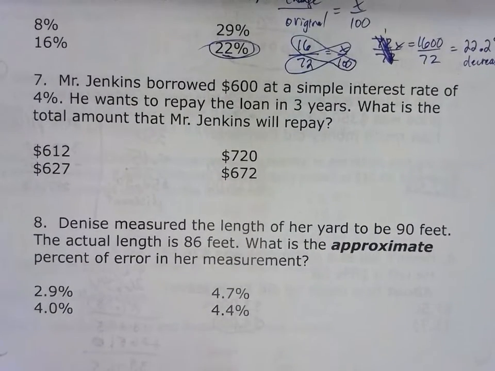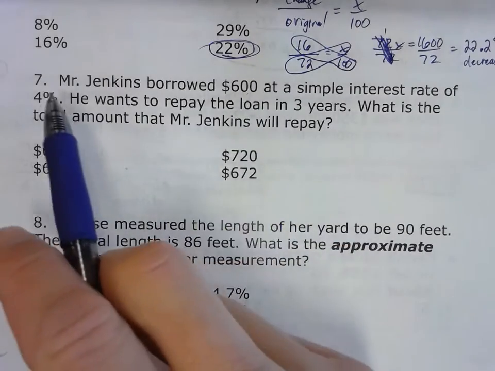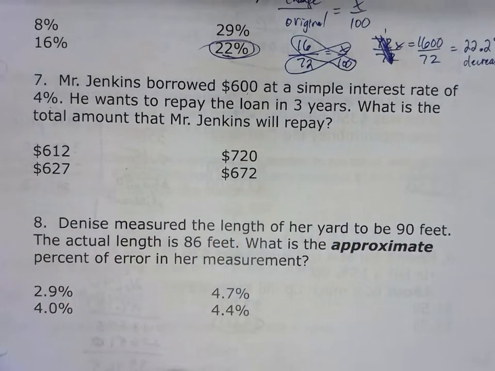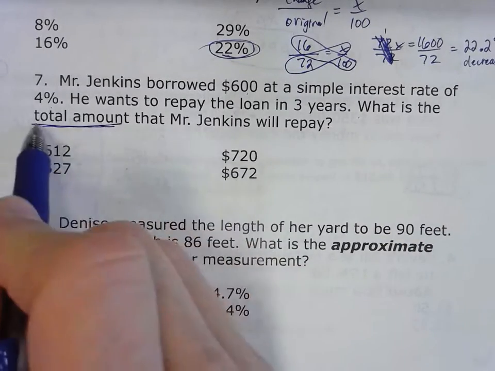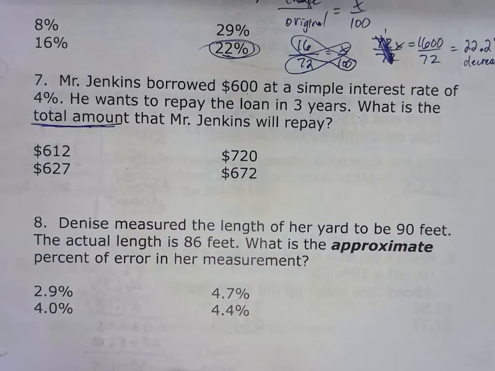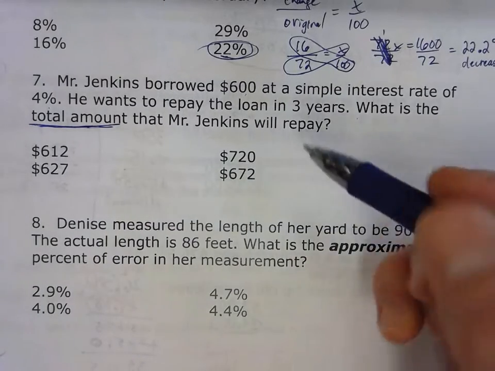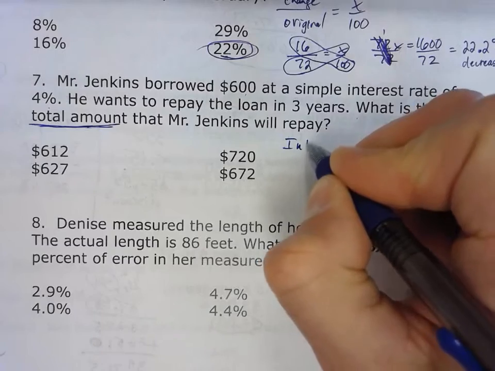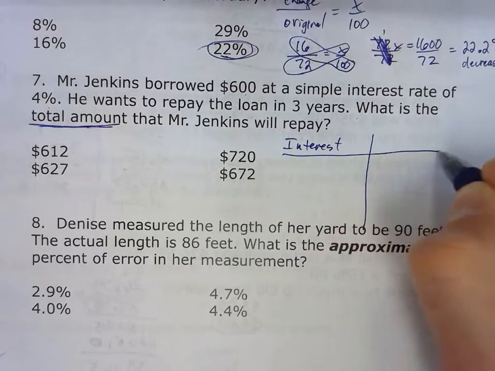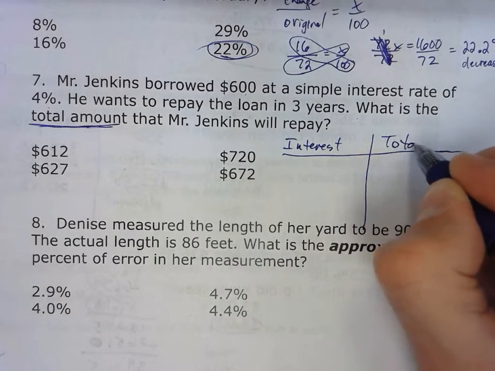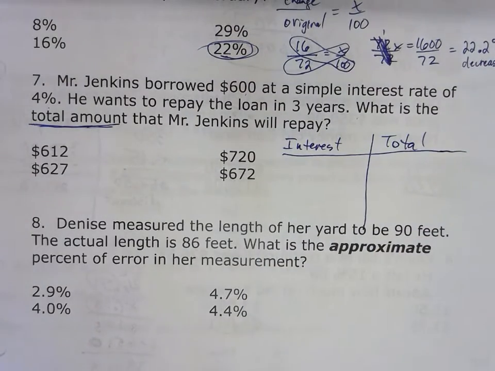All right, number 7 is about Mr. Jenkins borrowing some money here. He's going to borrow $600 at 4%, and he's going to repay it in 3 years. So the question is, what is the total amount he's going to pay? All right, so we're not looking for just the interest, we're looking for the total, and it doesn't take it all the way to the monthly payment. So first thing we got to do, of course, is get the interest, and then we'll get the total over here. Okay, we don't have to worry about monthly payment in this particular question.